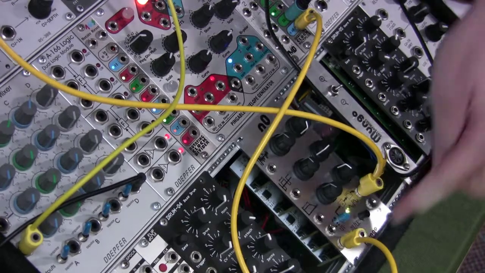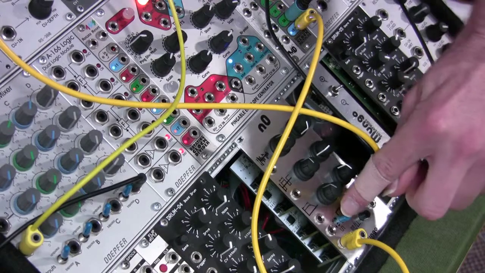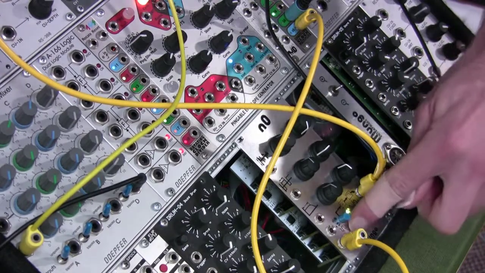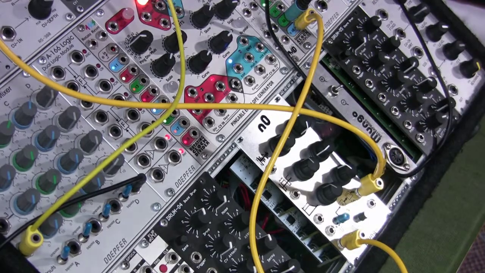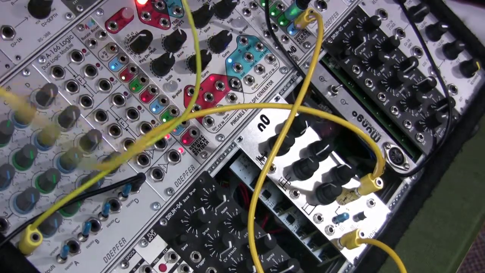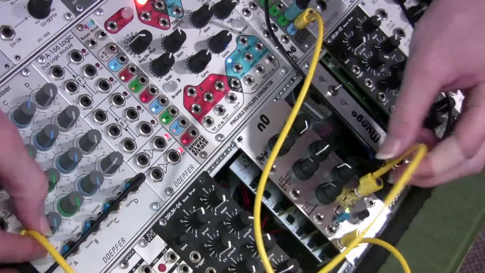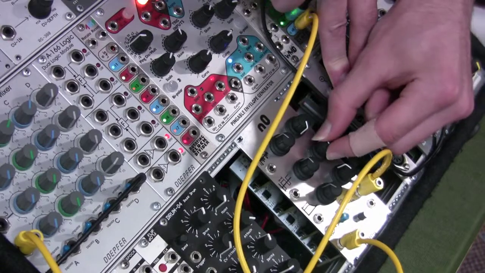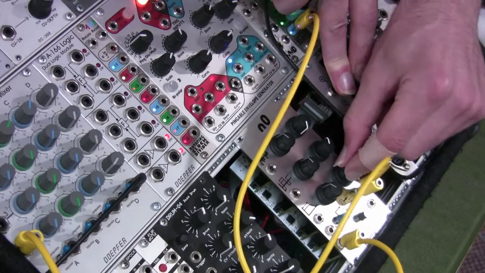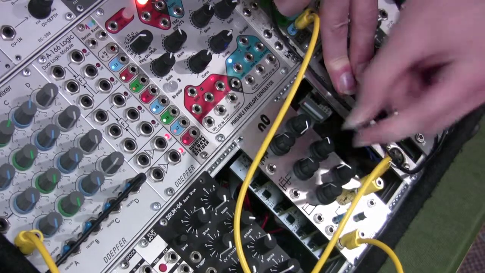So along with sampling the internal noise, you can select between the internal noise and external input, or running it as a straight oscillator itself. And when it's running in the audio rates, if we just listen directly to the output now, we can start sampling up at audio pitches. So there's the filter, fairly obvious.